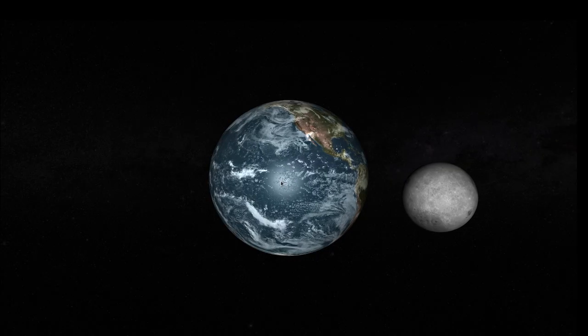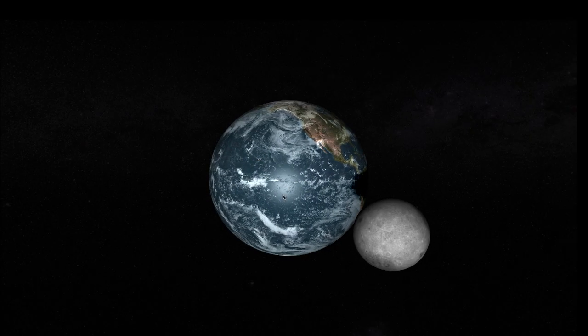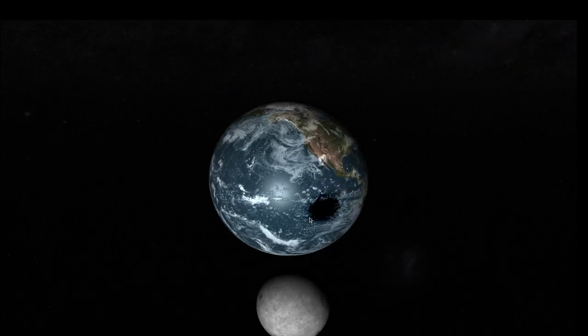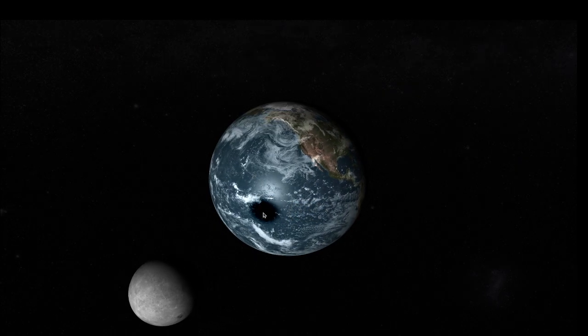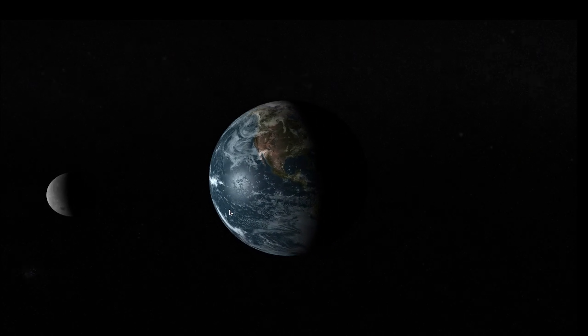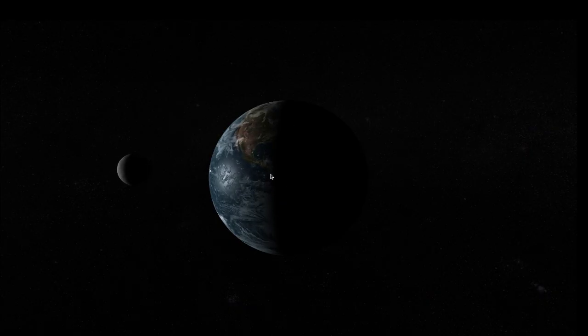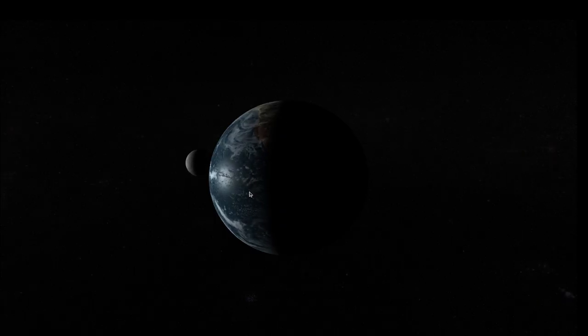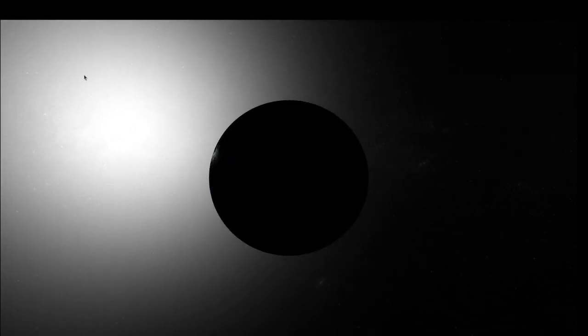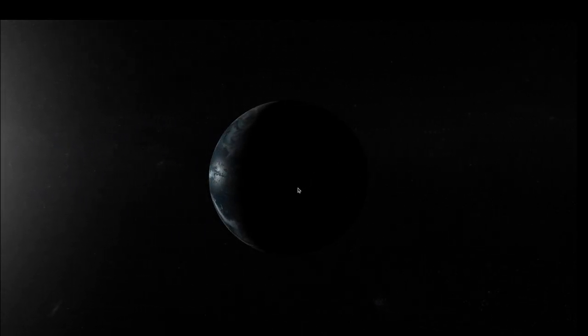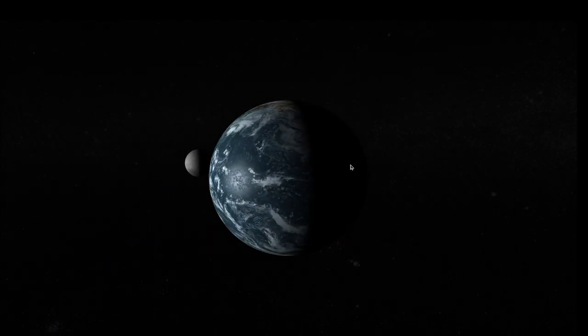So you have the specular reflection, you have the shadows, and you have the diffuse light, diffuse shadow. So basically the sun doesn't reach here, so there's no light being diffused from here.